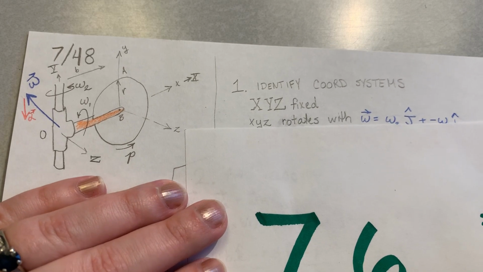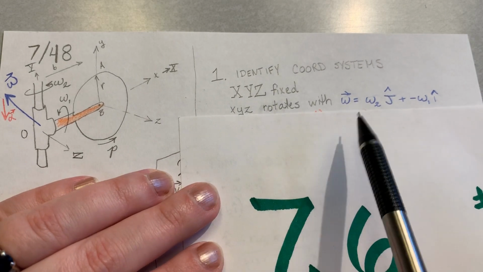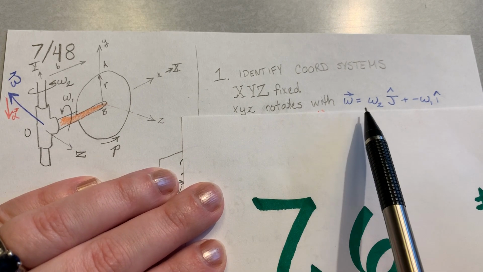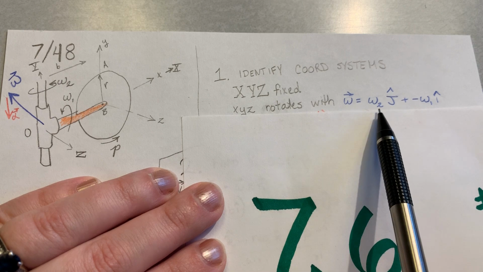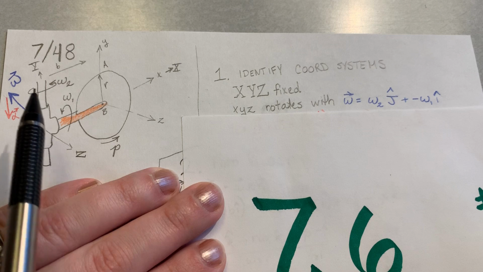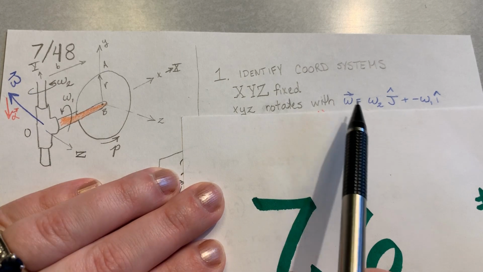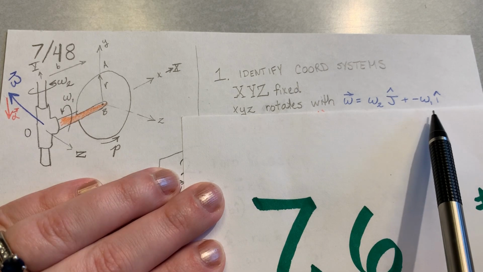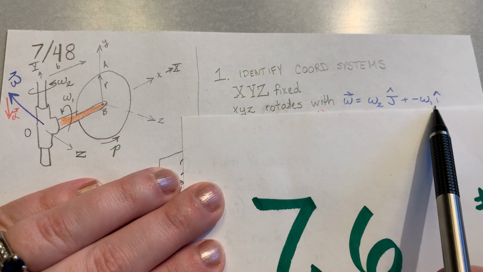All right, so the XYZ coordinate system rotates with some omega, which I'm going to try to color code with blue. We're going to have omega equals omega 2 in the j direction. And now this j axis here is the fixed capital J for the capital X, Y, Z. And it's also rotating with omega 1 in the I axis.